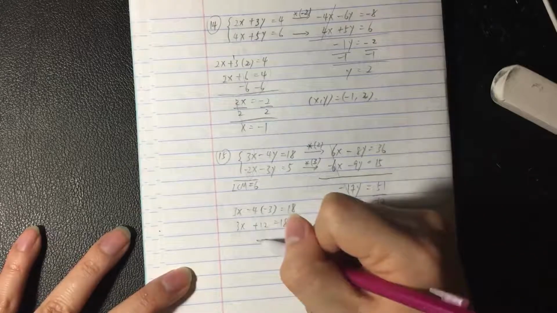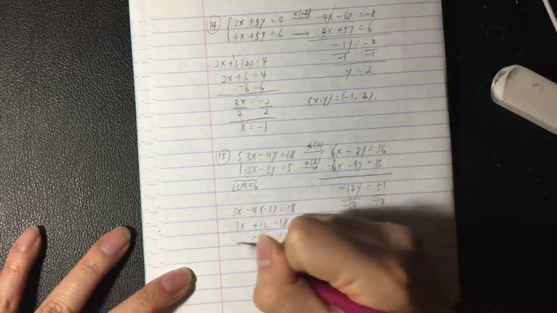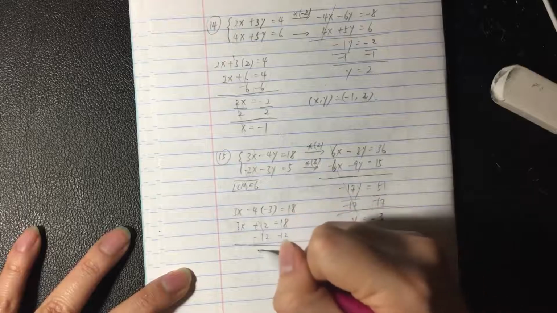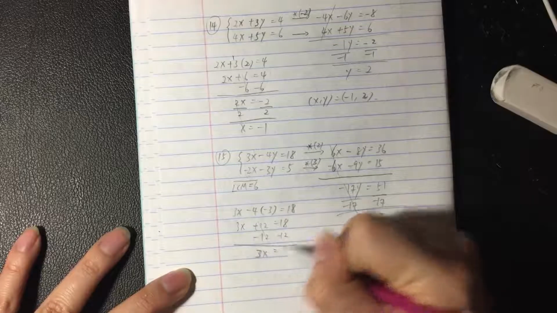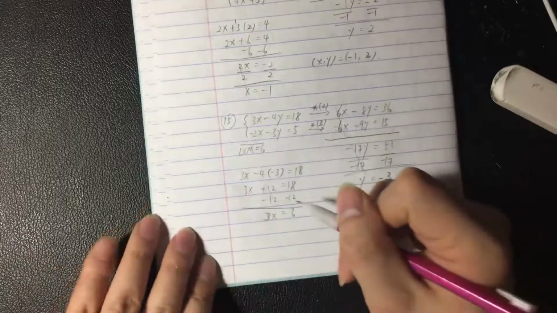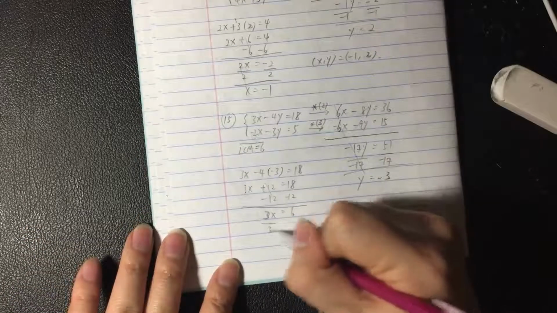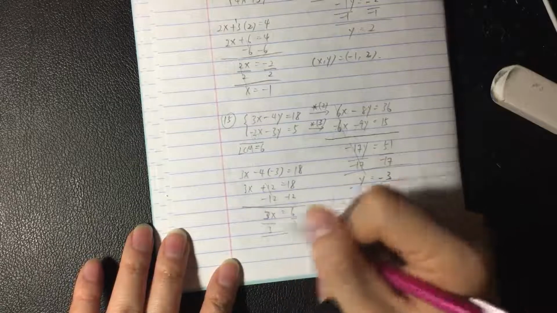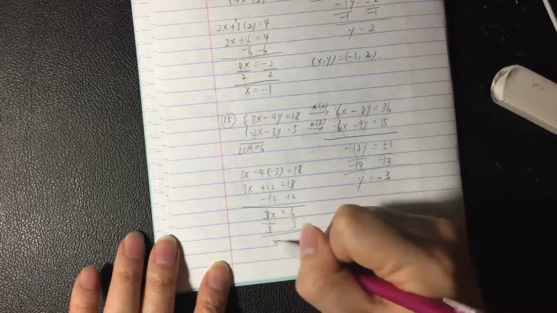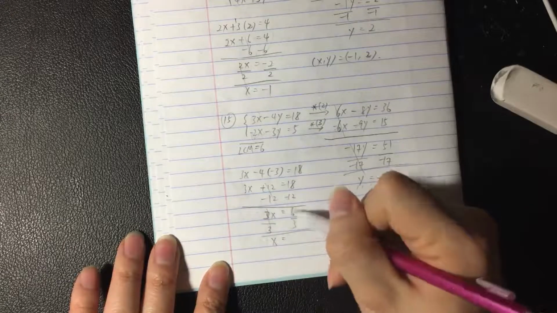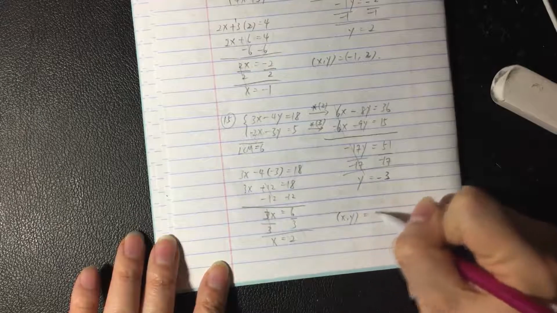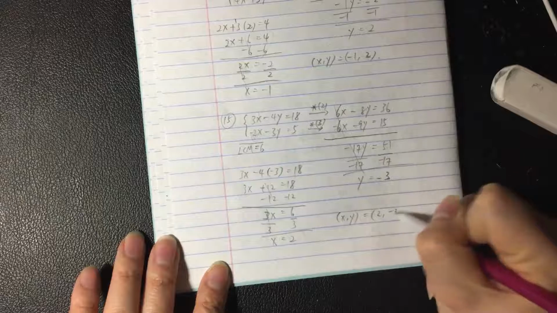In order to get 3x by itself, I subtract 12 from both sides. On the left side, positive 12 and negative 12 get cancelled. We get 3x by itself. On the right side, 18 minus 12 is 6. In order to get x by itself, I divide both sides by 3. On the left side, the 3 on the top and the bottom get cancelled. We get x by itself. On the right side, 6 divided by 3 is 2. So the final solution, x comma y equal to 2 comma negative 3.